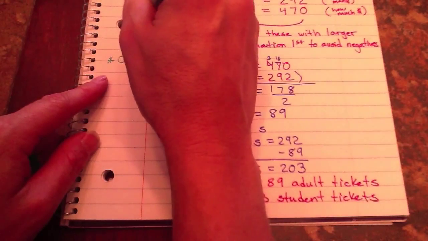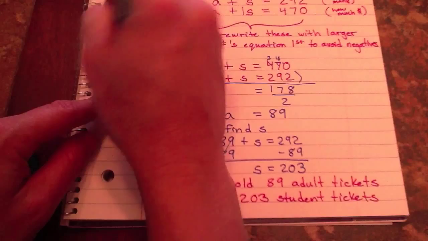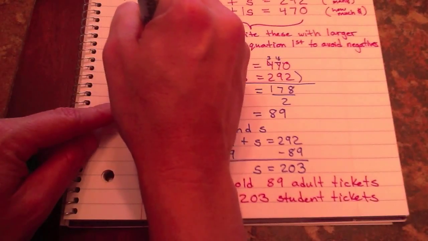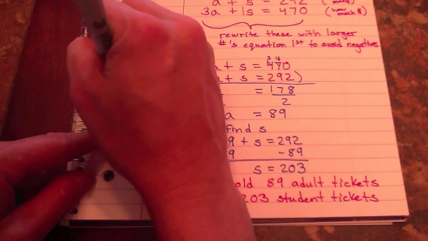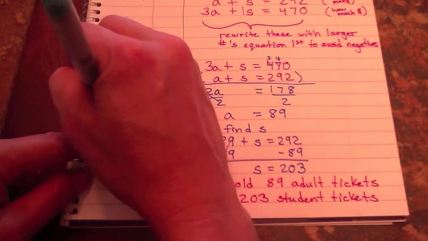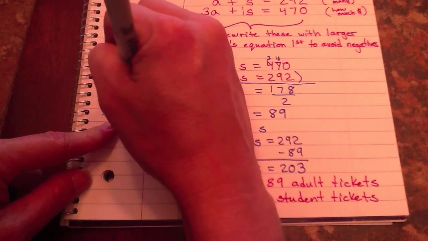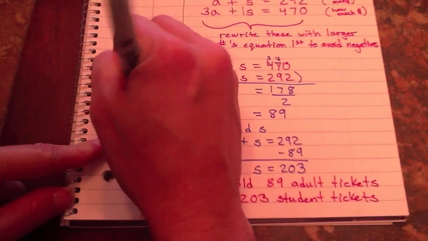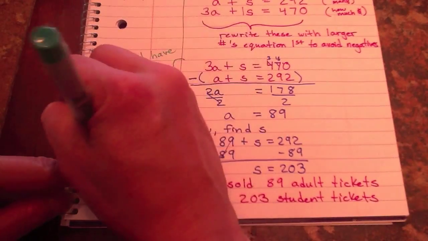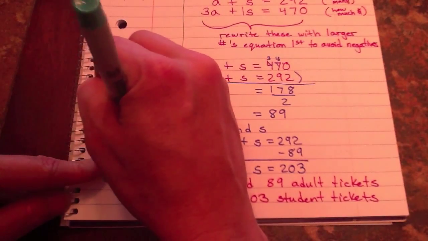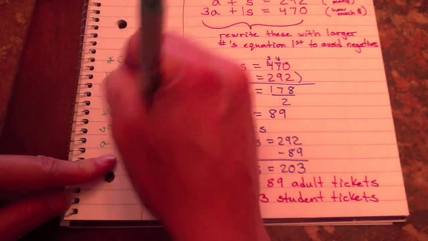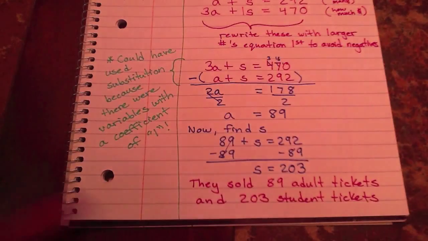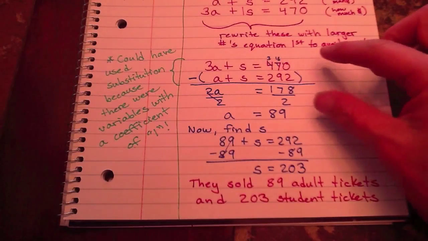Could have used substitution because there were variables with a coefficient of 1. So this is one of those cases where it truly is preference.